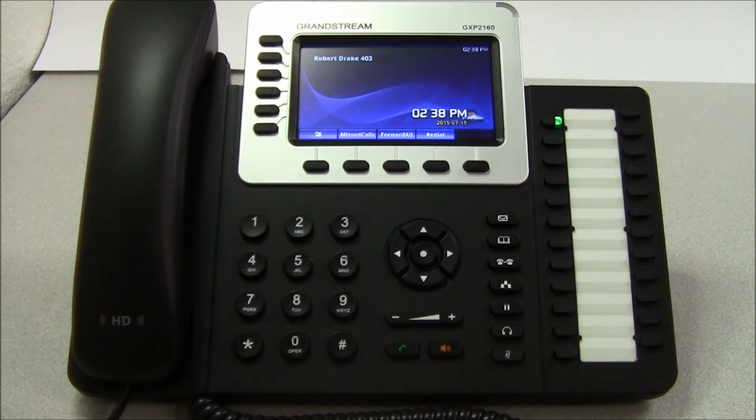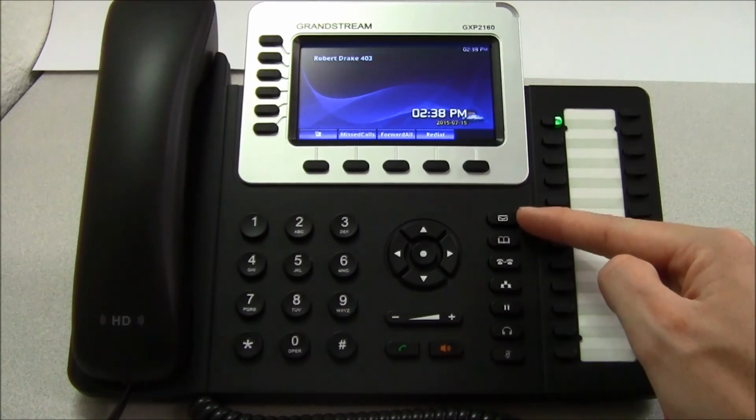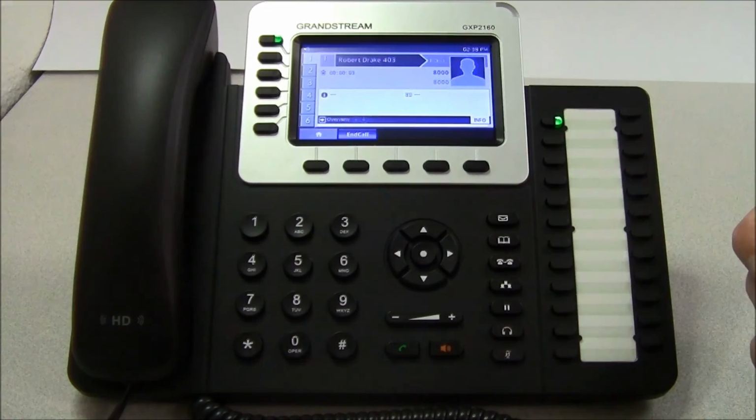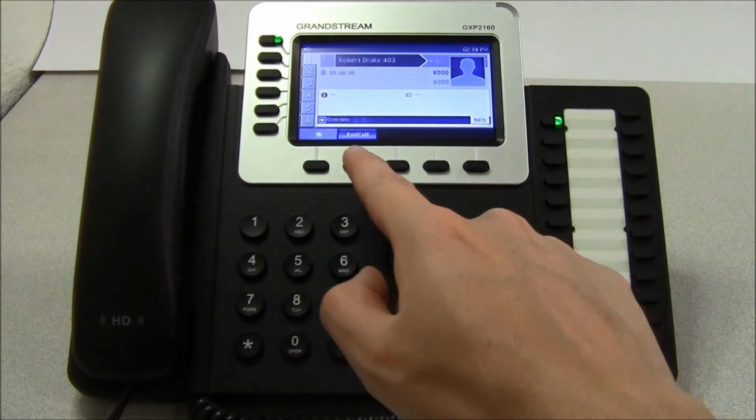In this video, we're going to look at a little bit more of the advanced features of the Grandstream phone. The first feature we're going to look at is calling into voicemail. To call into voicemail, simply press the letter key here. This will immediately connect you to the voicemail system, and you'll be prompted further. Once you're finished with the call, simply press End Call.